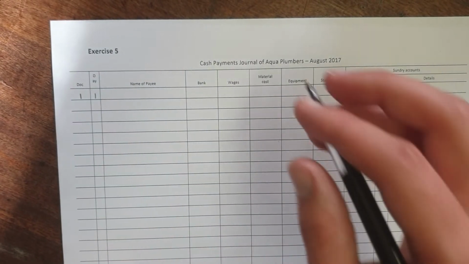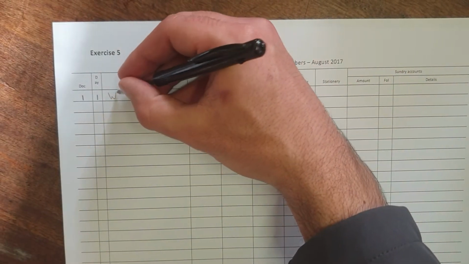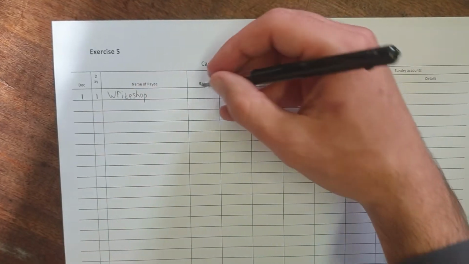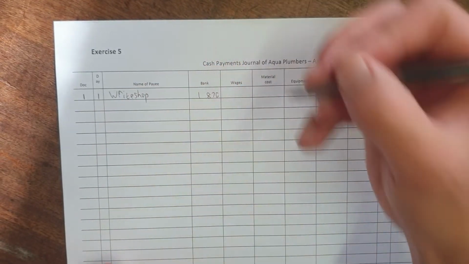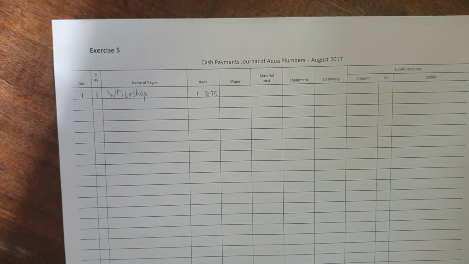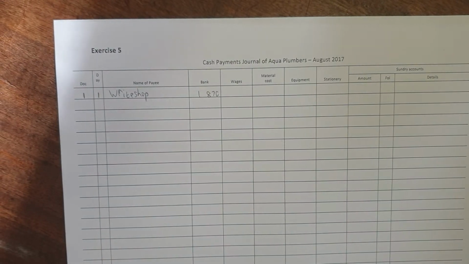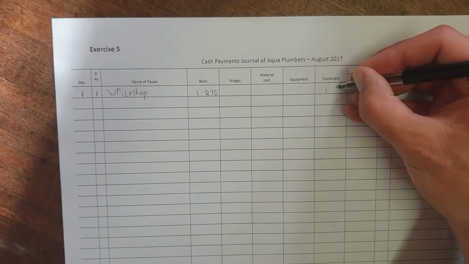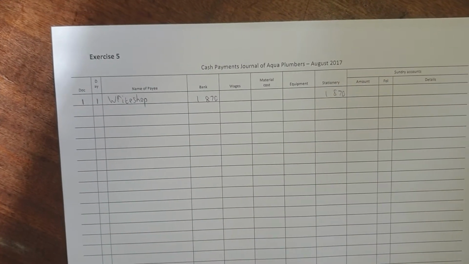Who did we write the check out to? We wrote it out to Right Shop. It was a total of 1870 out of our bank column. Remember, we will always pay with our bank when we write out the check. And what was it for? It was for stationery. So we go to the stationery column and we write it in there, 1870.